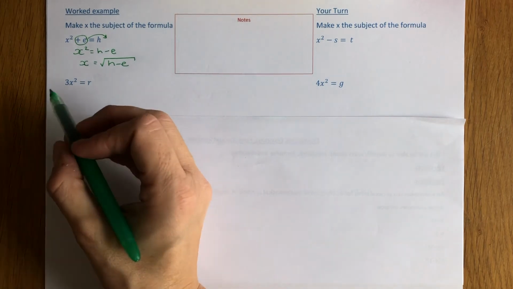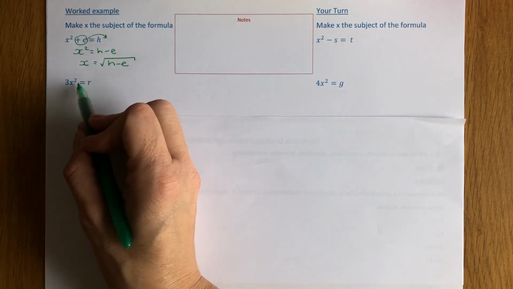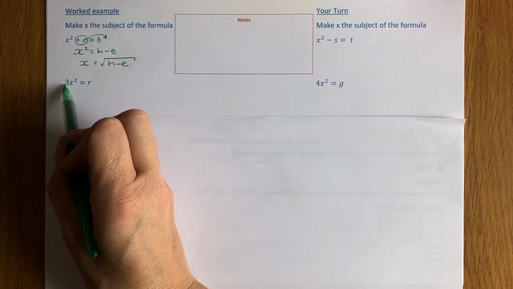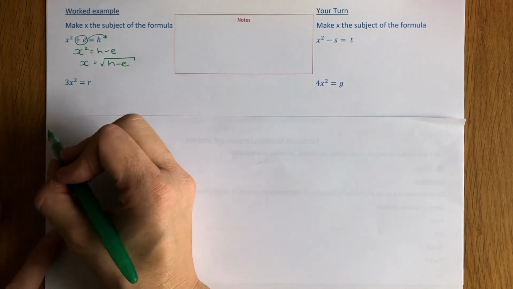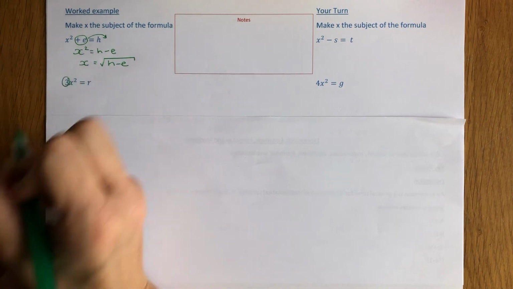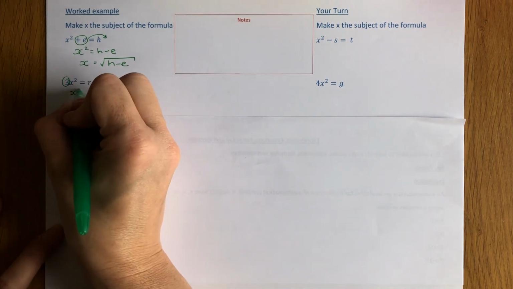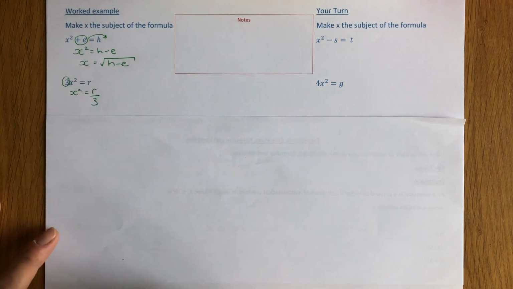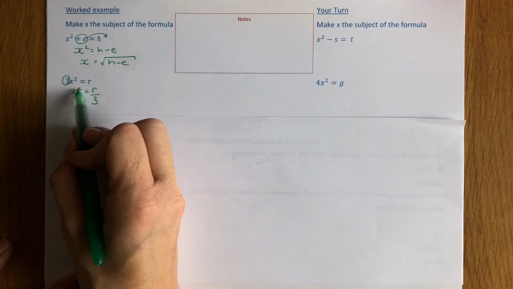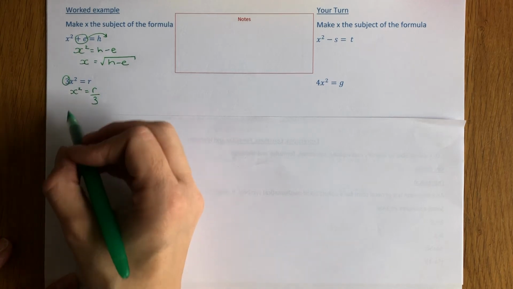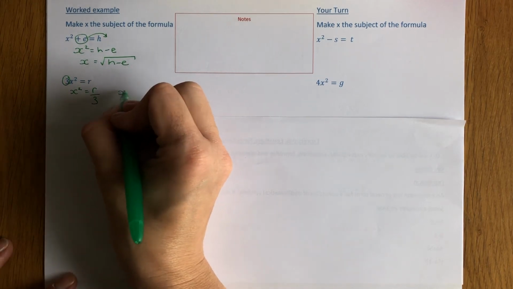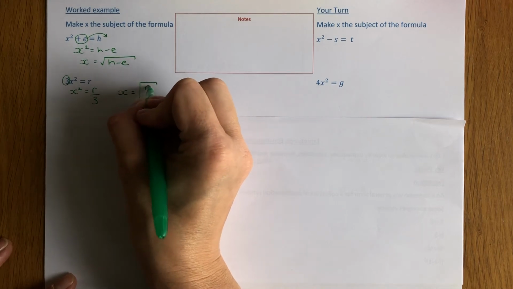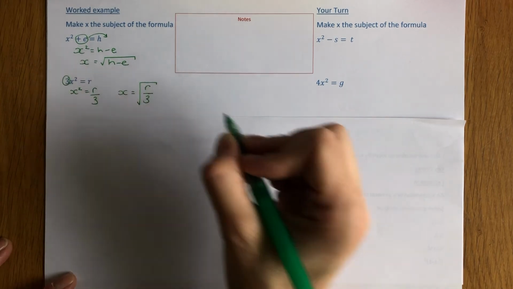Now this means 3 lots of x squared. So you are squaring the x first and then multiplying that answer by 3. So the first thing we're going to move is the times by 3. The opposite of timesing by 3 is to divide by 3. Okay, so then we need to get rid of the square. The opposite of squaring is to square root. So x equals the square root of r over 3.